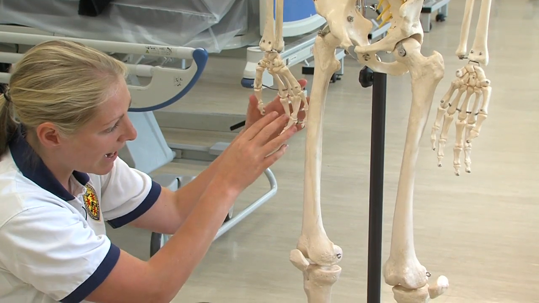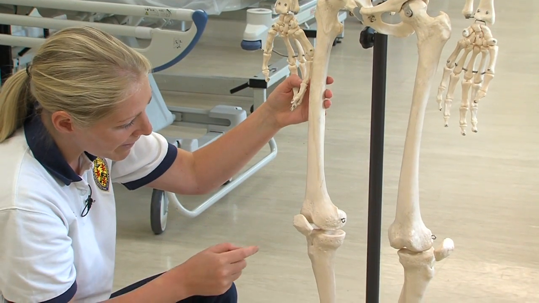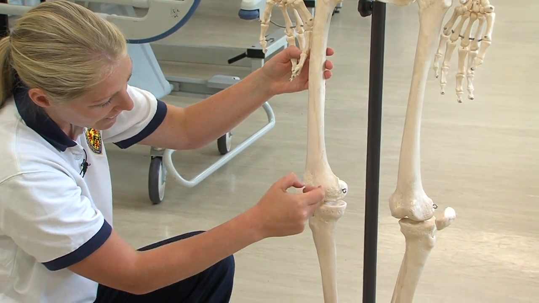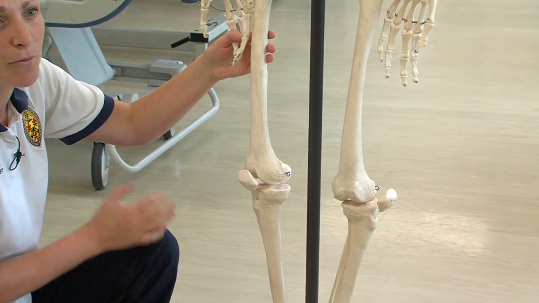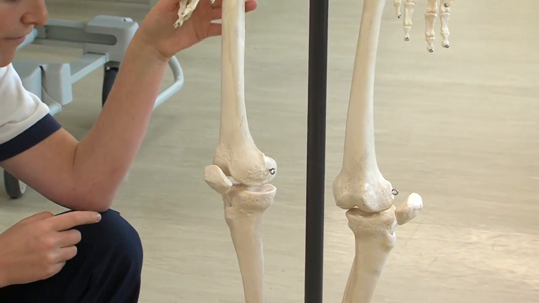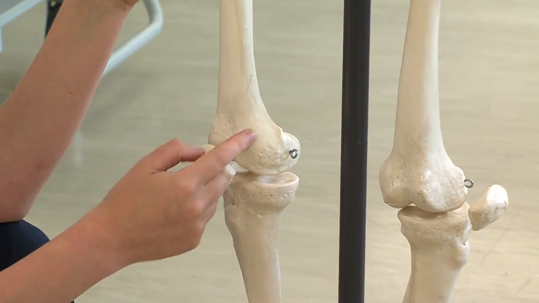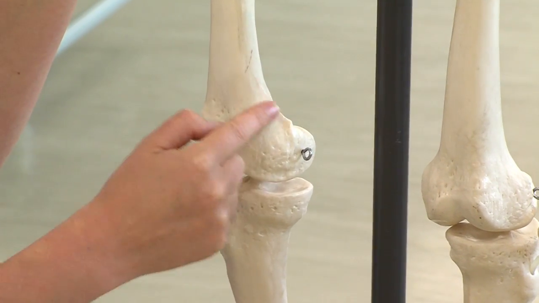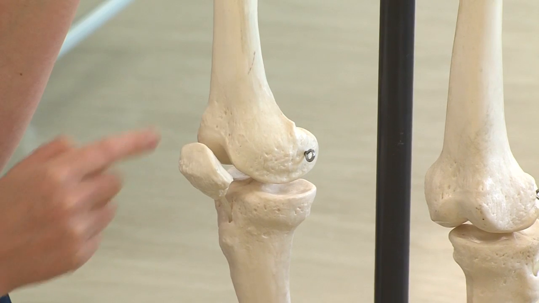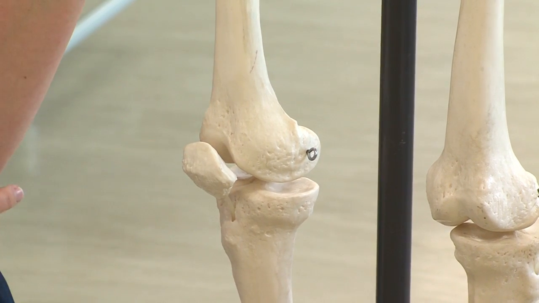Coming down that aspect of the femur, you'll now notice that again, we're forming these condyle type structures, similarly as we did on the humerus. So if you think about the anatomical position, we've got our medial condyle of the femur here and our lateral condyle of the femur here.